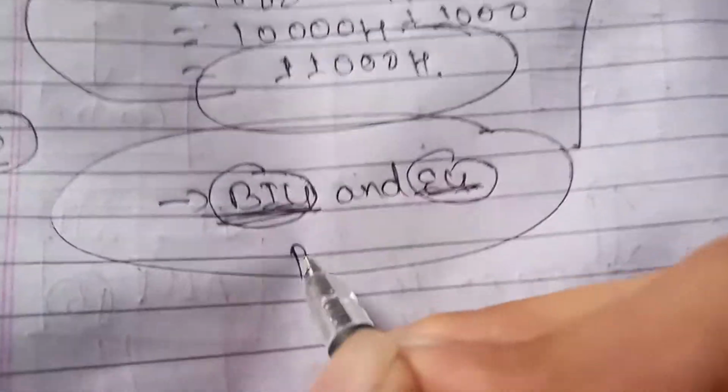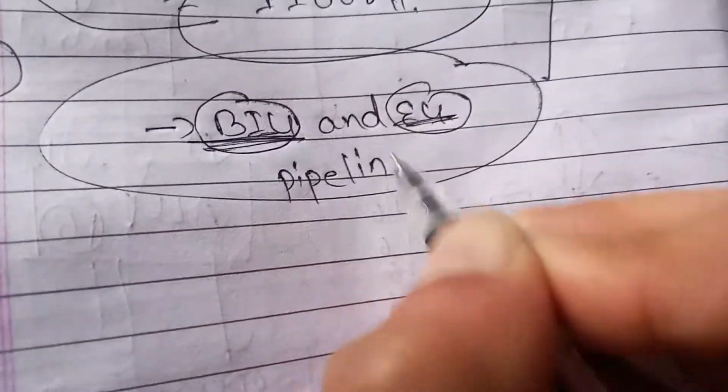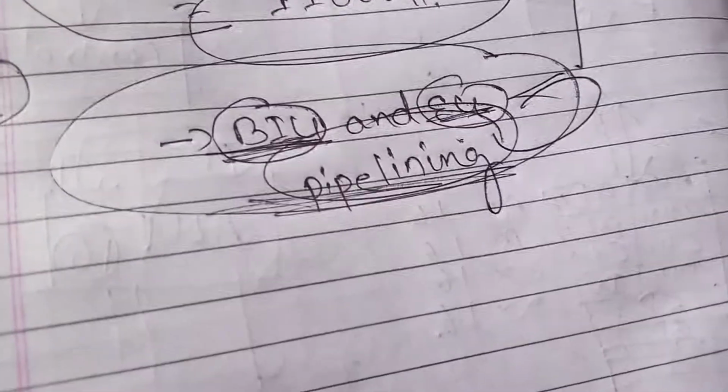So why is the 8086 microprocessor divided into two parts? Because of pipelining. We'll cover the pipelining chapter in our next video, because this video would be too long for that. Okay, so let us first learn about BIU.